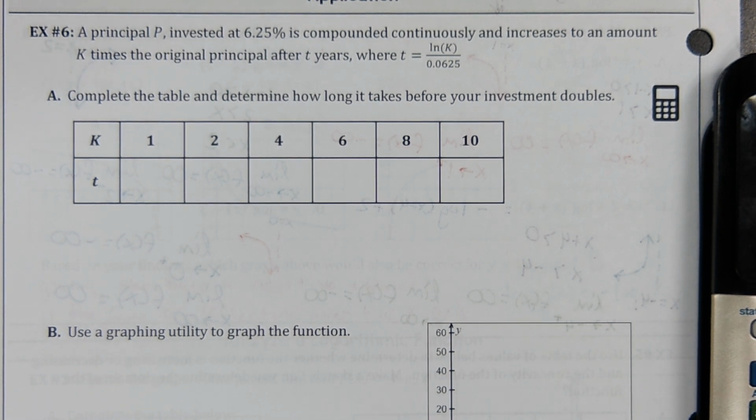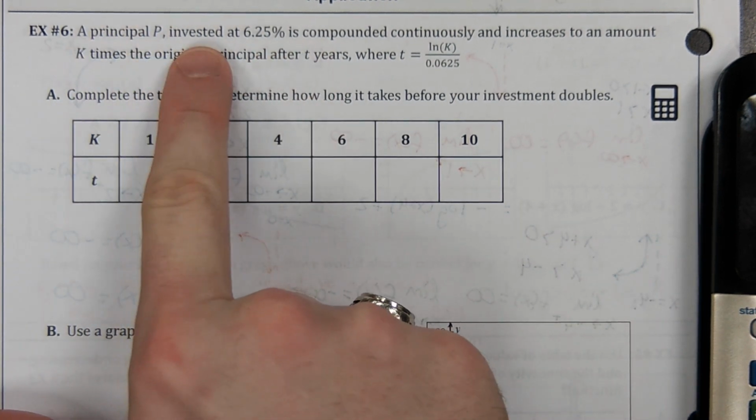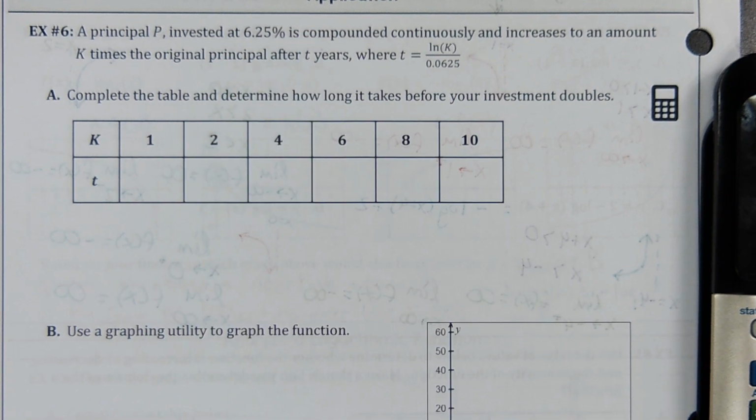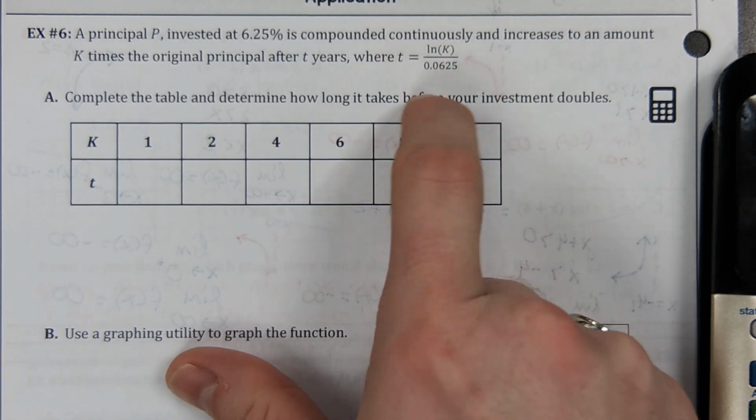A principal, P, invested at 6.25%, compounded continuously, increases to an amount K times the original principal after T years, where T is this.